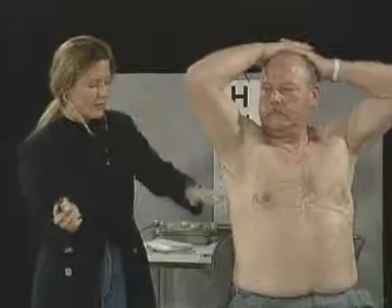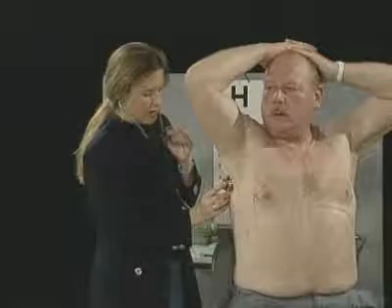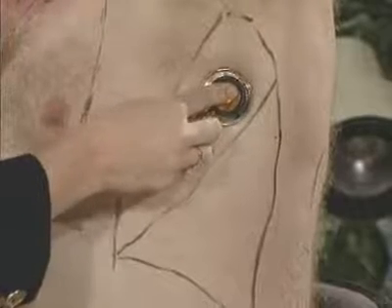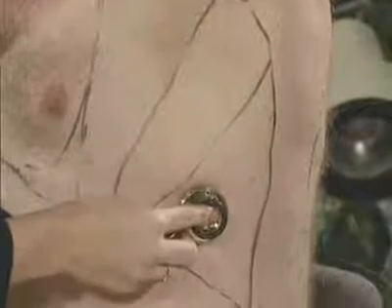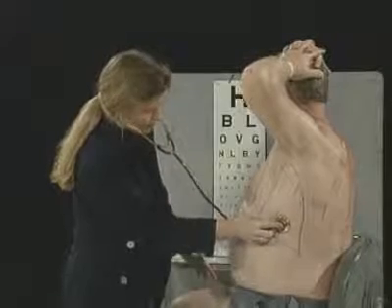Thanks, Ian. I'll just do the lateral sides now. If you pop your hands up on your head again, that'll be fine. Once again, I need to compare one side to the other side. So I'm going to do the upper lobe at the moment. That's good. We'll swing round, Ian. Thanks. Good.